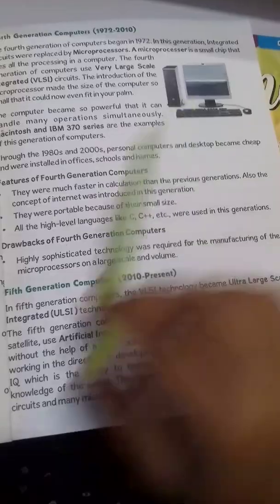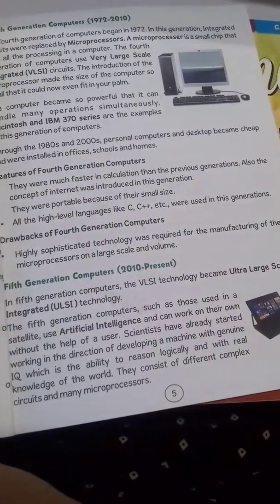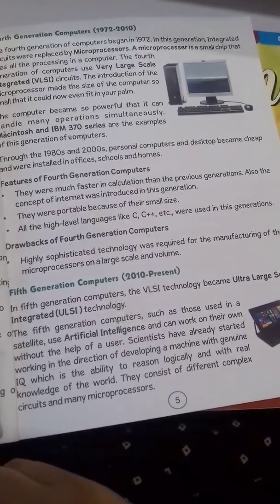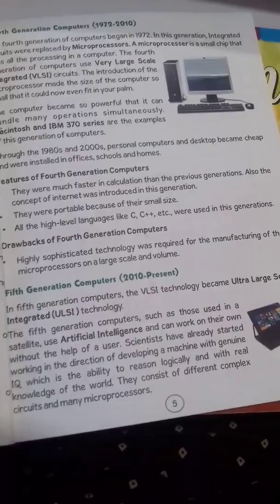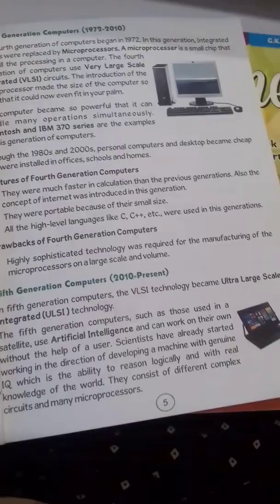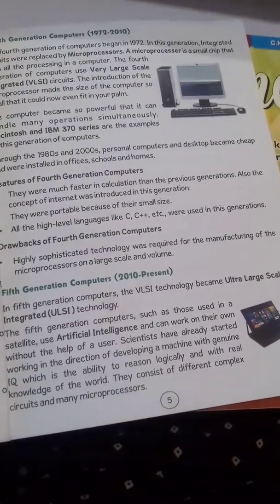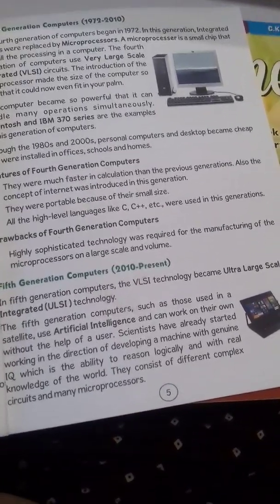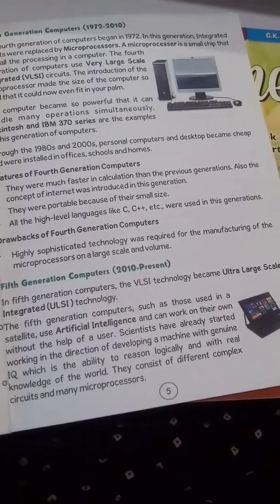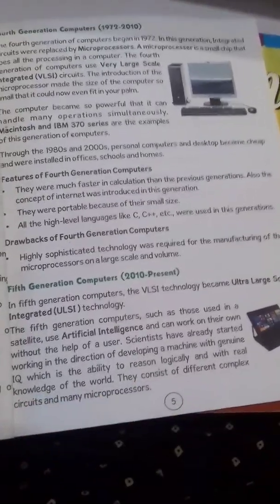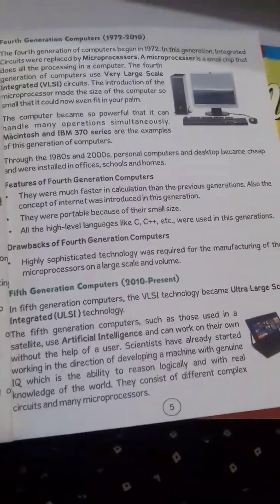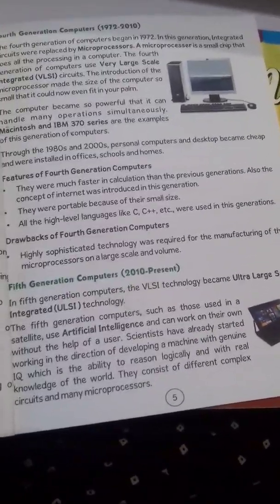Just see this in the picture. And it could now fit in your palm. That's why the computer name is palmtop computer. It became so powerful, it can handle many operations. This computer name is personal computer and desktop computer. Used for school, office, personal use and home, etc.